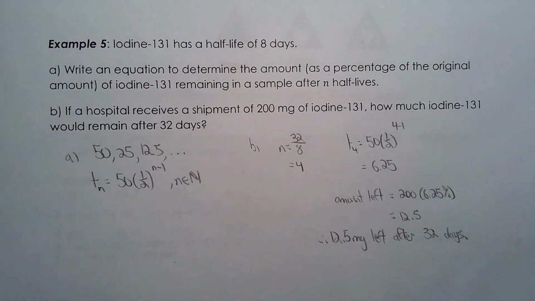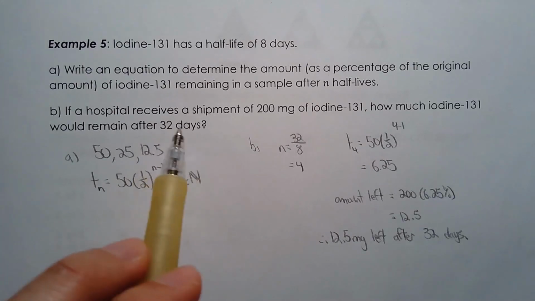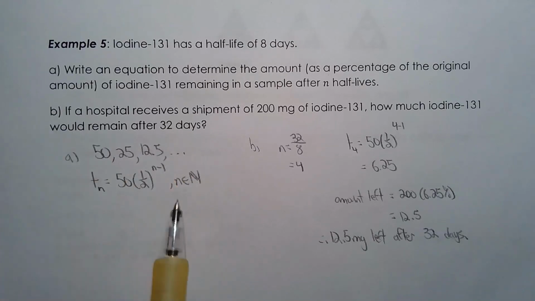I really would have preferred a continuous function, but it works, but only because it was 32 days. Okay, if it was, let's say, 33 days, then we should really remove this restriction of n as a natural number. But the reason why I put this is because we're in the unit of discrete functions and we want to focus on natural numbers. Okay, so that's geometric sequences. So hopefully now you're very familiar with arithmetic sequences and geometric sequences.